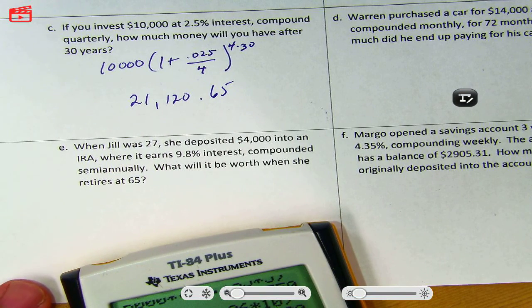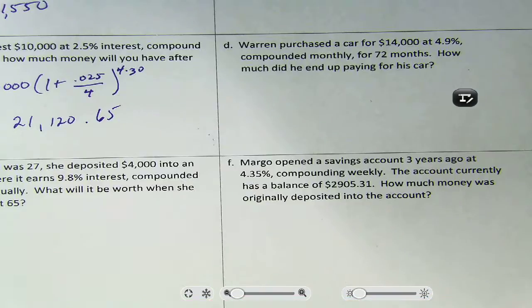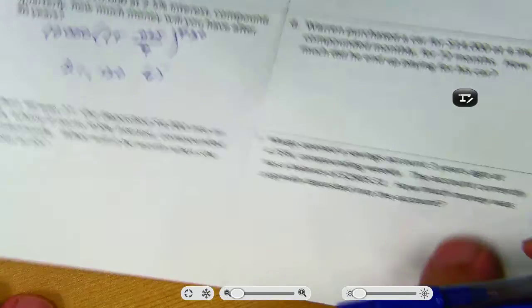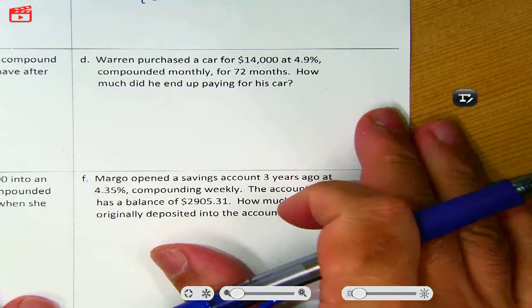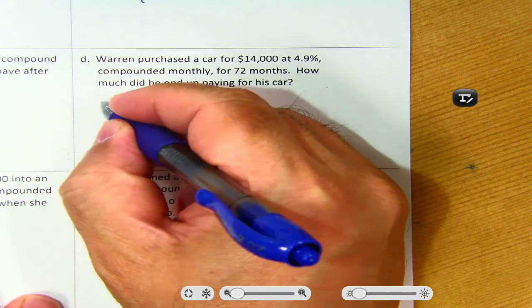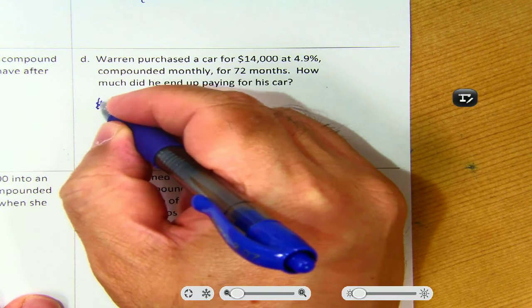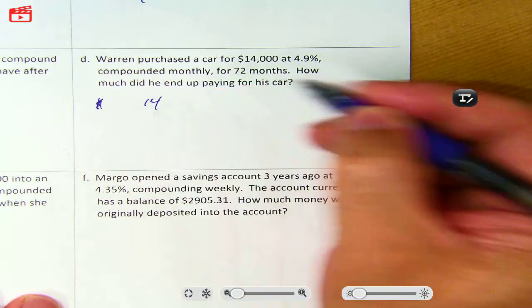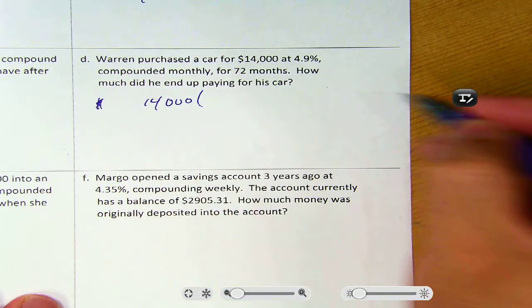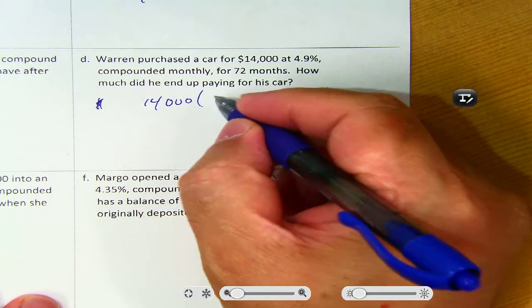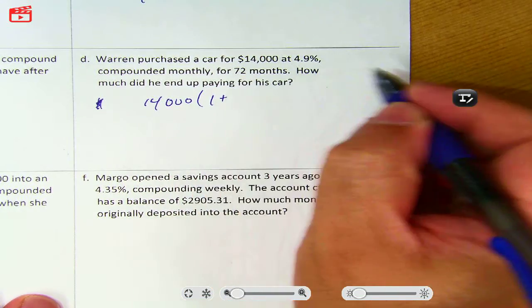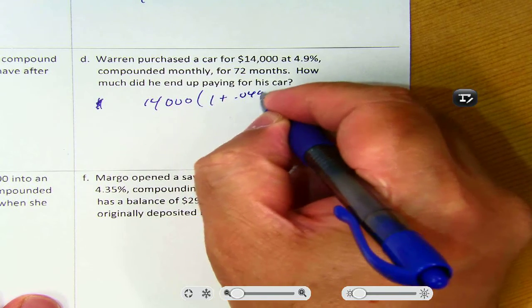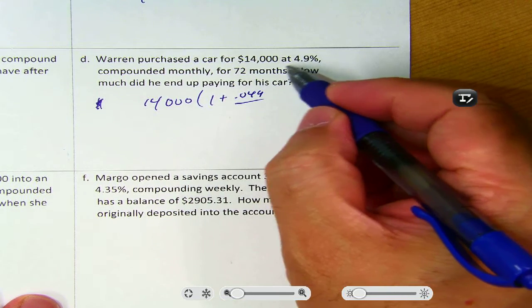Okay. All right. D. Warren purchased a car for $14,000, 4.9% compounded monthly, so it's 0.049. Remember, you have to move the decimal 2 places.